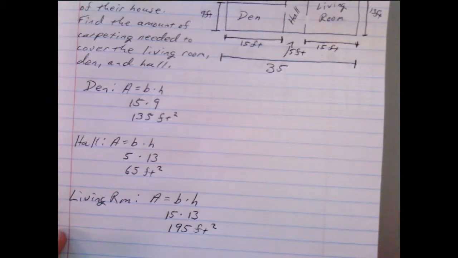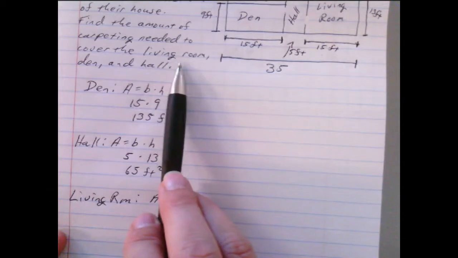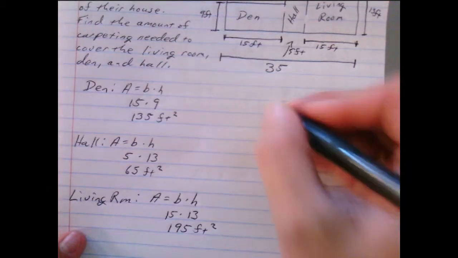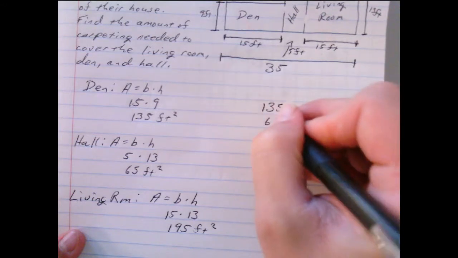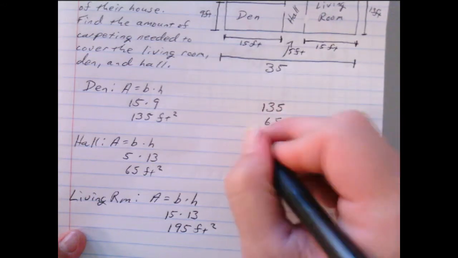Now if I'm trying to find the amount of carpeting needed to cover all of them, then I'm going to be adding those together. I have 135, 65, and 195.